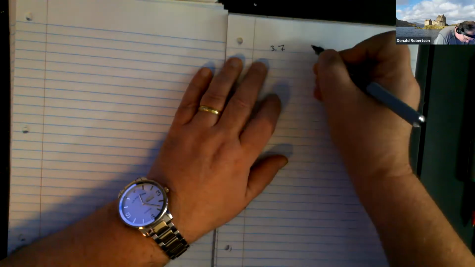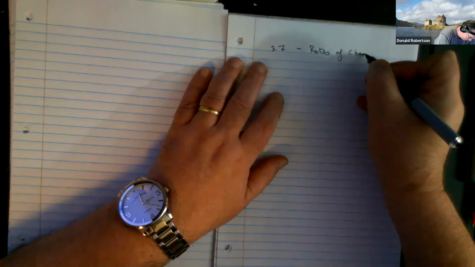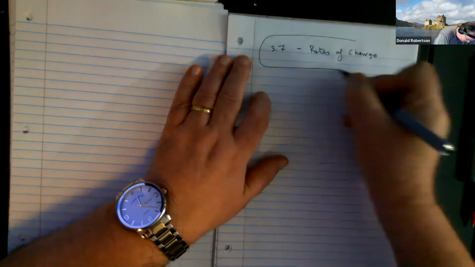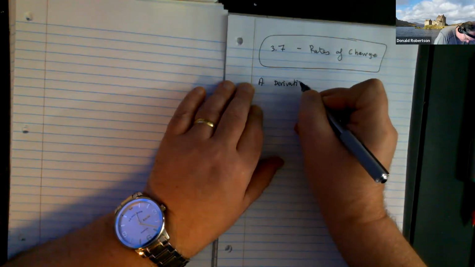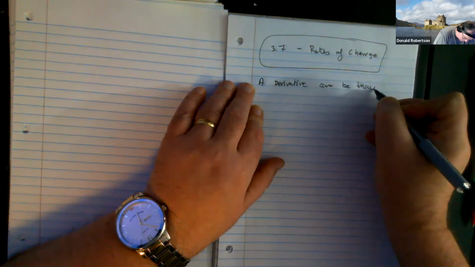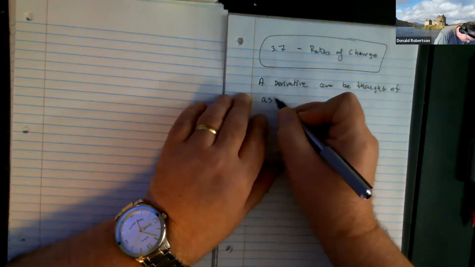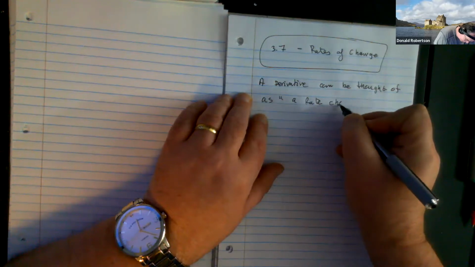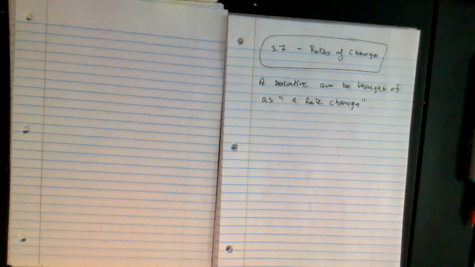So what's the section called? Let's get its number. We're going to be doing section 3.7, which is rates of change. A derivative can be thought of as a rate of change. So if you find the derivative of a function, you can think of it as finding not just the slope of the tangent line, but a thing called the rate of change.